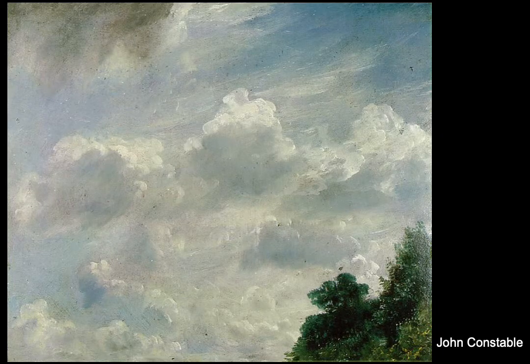In fact, clouds have famously been very difficult to paint. Supposedly, Fra Angelico painted clouds by holding up a little clump of cotton, like a cotton ball, to the light and imagining it was a cloud. And then that's how he kind of worked that space in there.